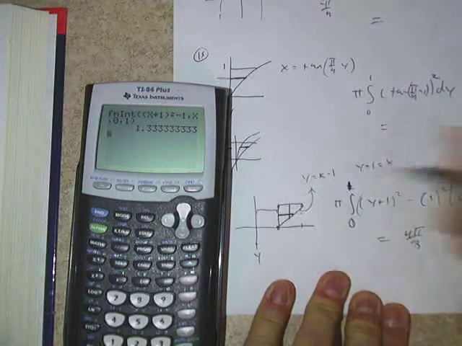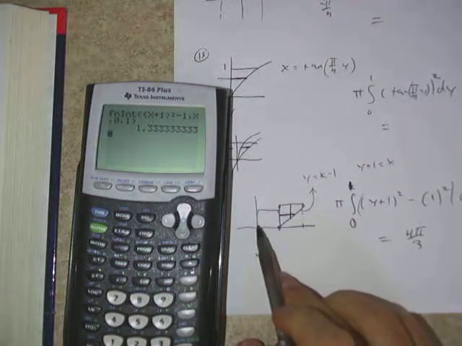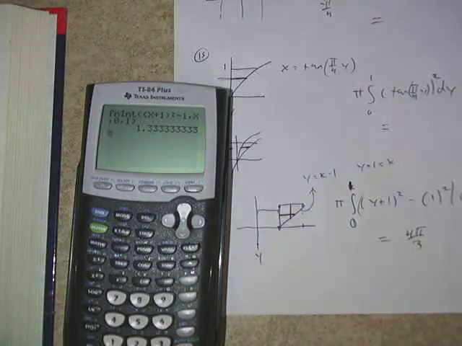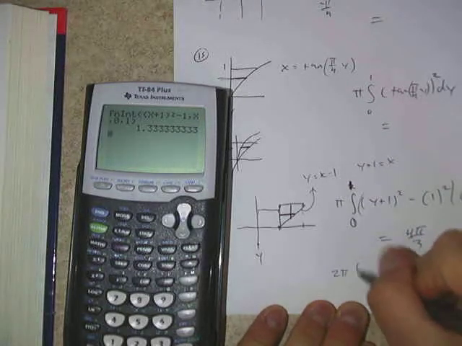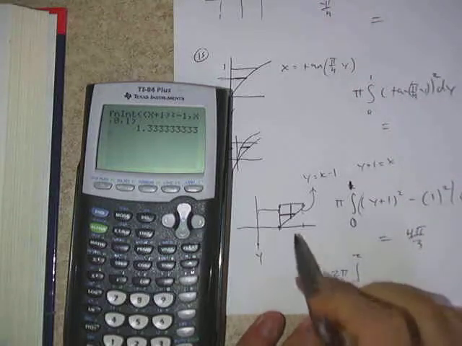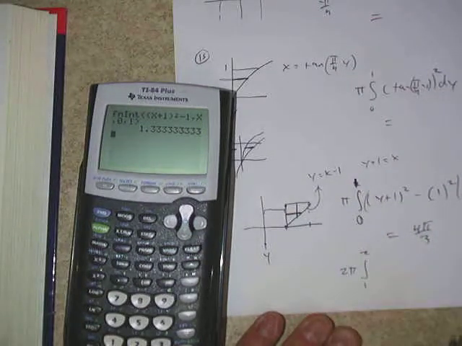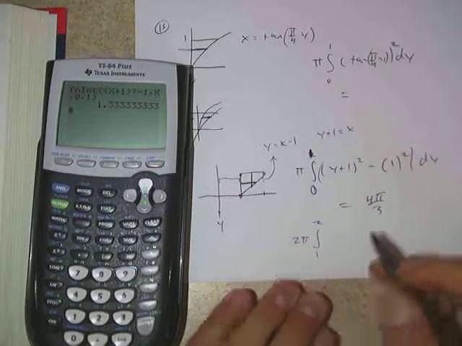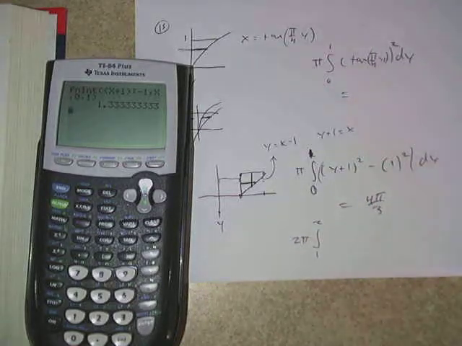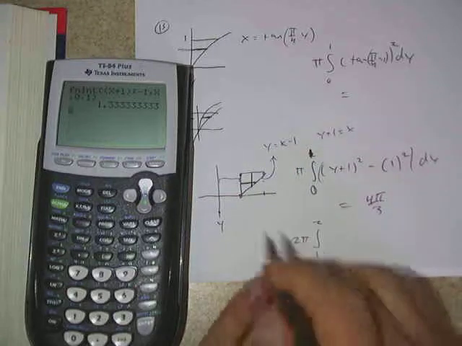Alright, and just like I said, for argument's sake, let's do it the other way. Let's do it with a vertical slice instead. If we use a vertical slice, it would be parallel to the revolving line, and we create not washers, but shells. So our setup for that would be 2 pi. We'd go from 1 to 2 this time because we're in the x direction. Okay.